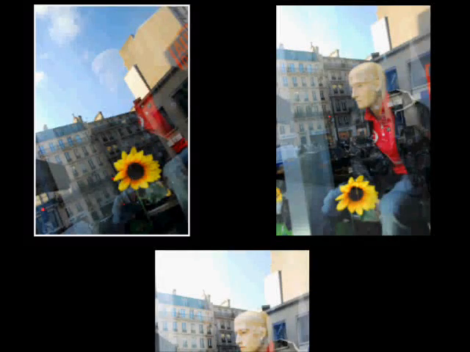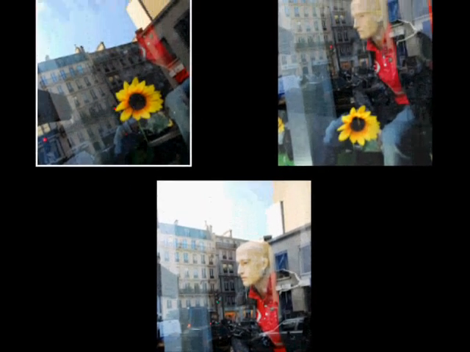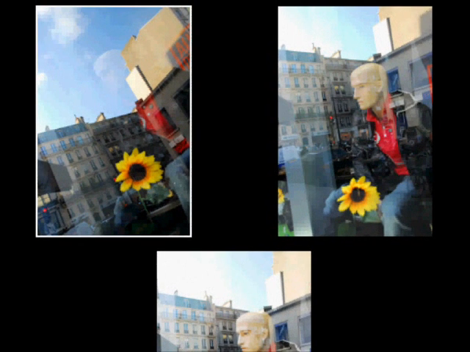Hello, and welcome to Paris Set Me Free, Paris Photo Tutorials. This is a classic reflection study. I'm showing you the final three that I ended up with to choose from. There they are. And if you look closely, you can see that it's a guy, well, a model, a mannequin, in a shop window.